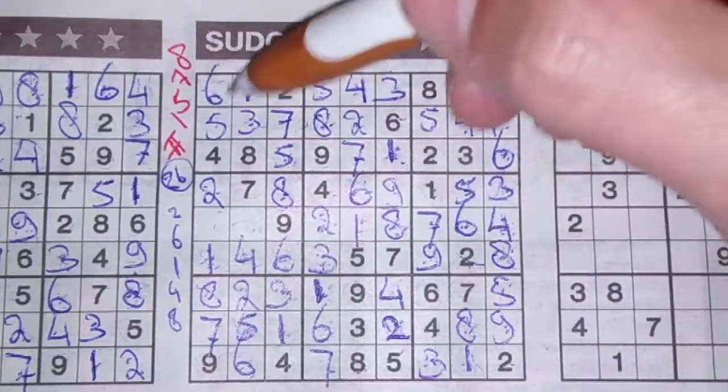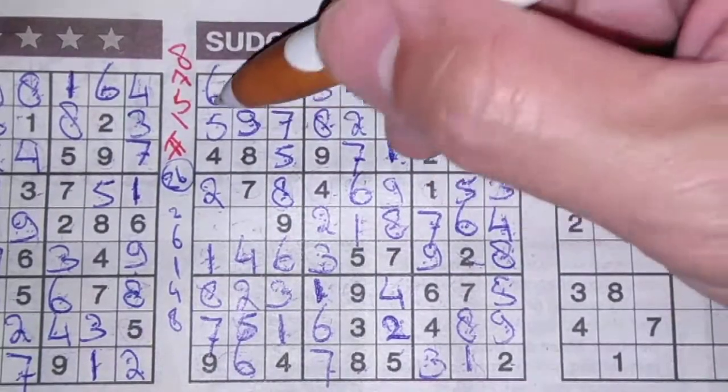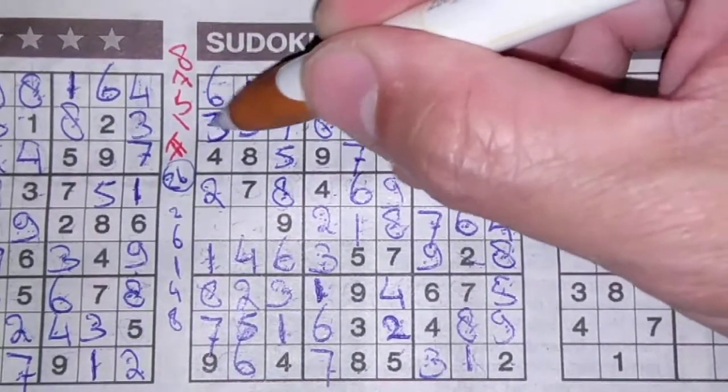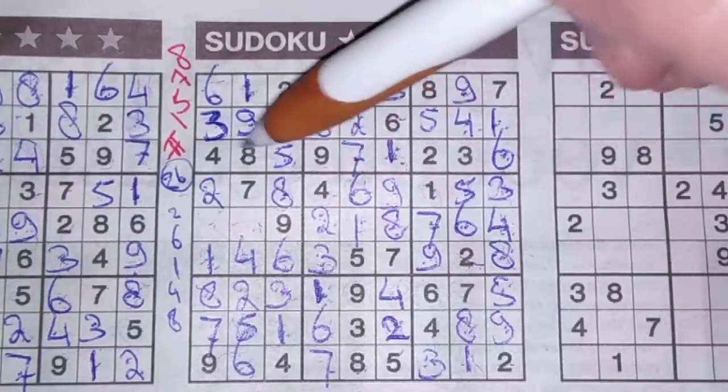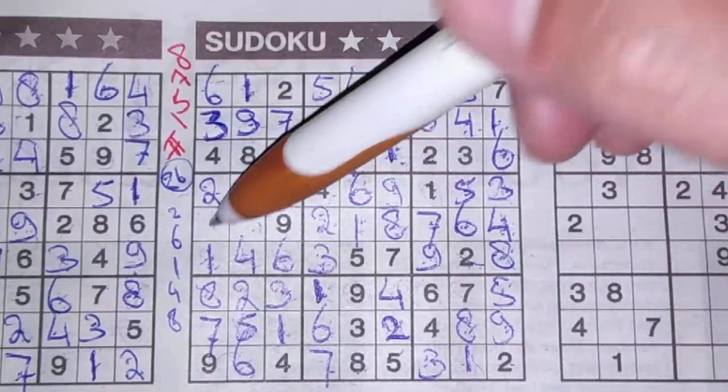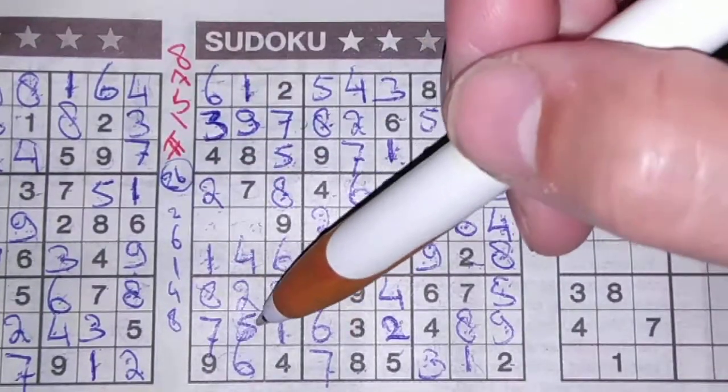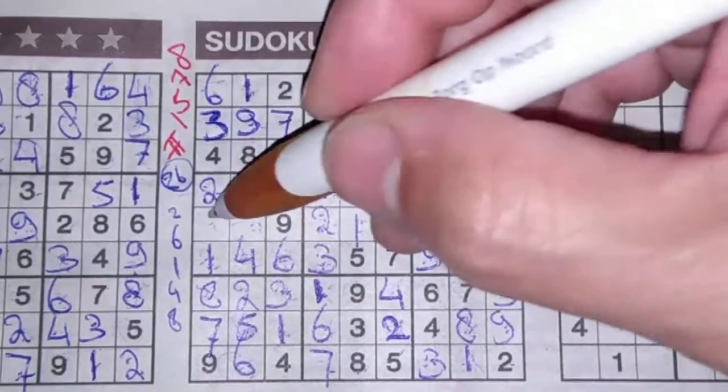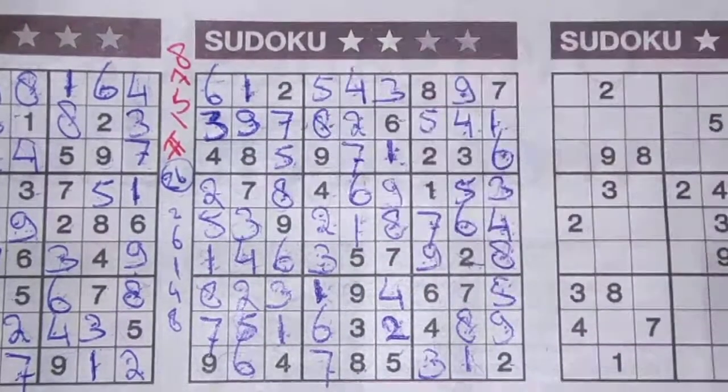We have a 9 here. No 9 there. 9 should be here. And the 3 goes there. Almost made a mistake. Last 2 boxes in this big square. The 3 and a 5. We have a 5 here. No 5 there. 5 should be here. And the 3 goes there.